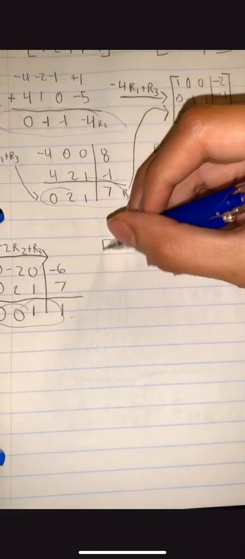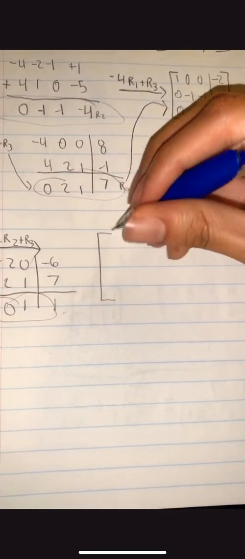So the final matrix will look like this: 2, 3, 0, 1, 0, 0, 0, 1. From what we got here, 1, 0. So now with the row echelon form complete, we have our final answer right here.